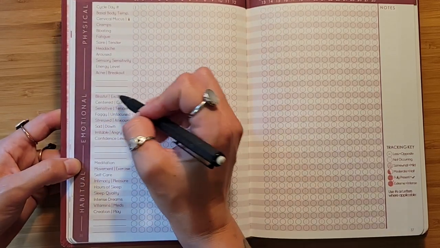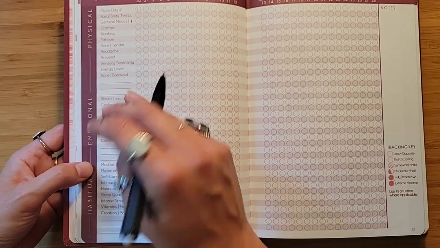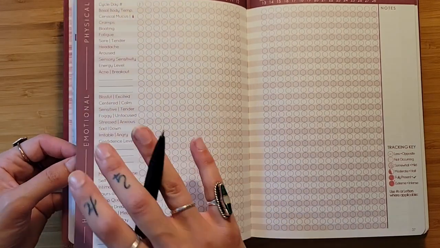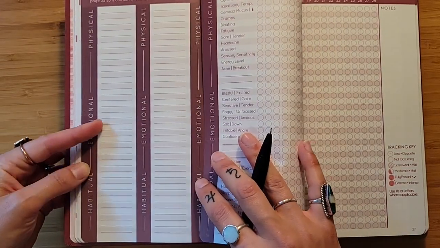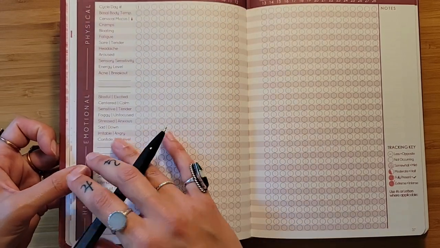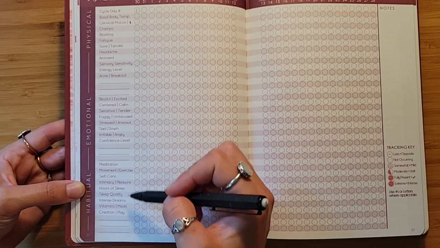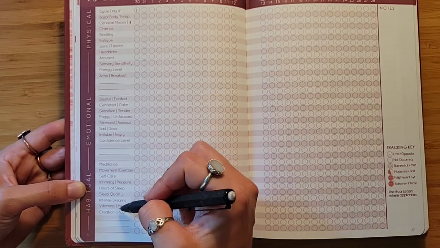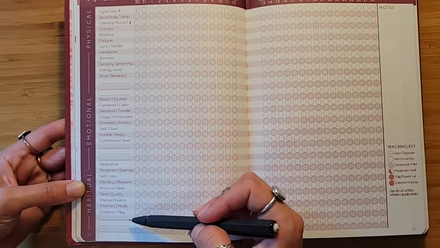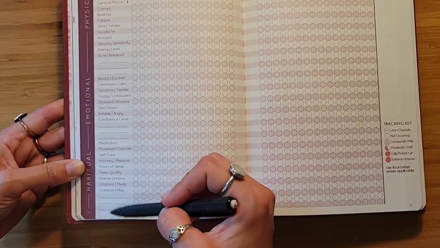And of course you could always white out or cross out any of these if you want to replace them, but I'm also going to show you how to use this in a second if you want to do a completely different set of tracking aspects. And then this is the habitual section if you want to track habits and just other things that happen on a daily or weekly basis.